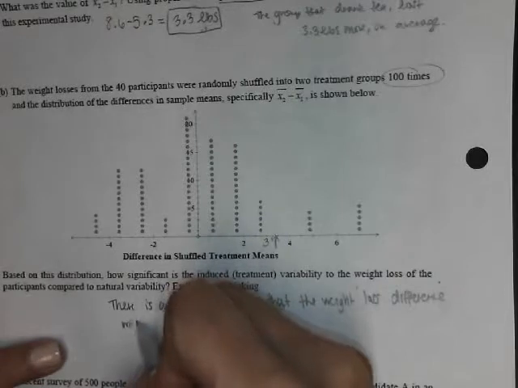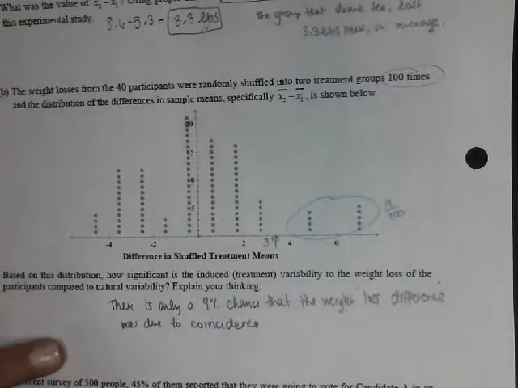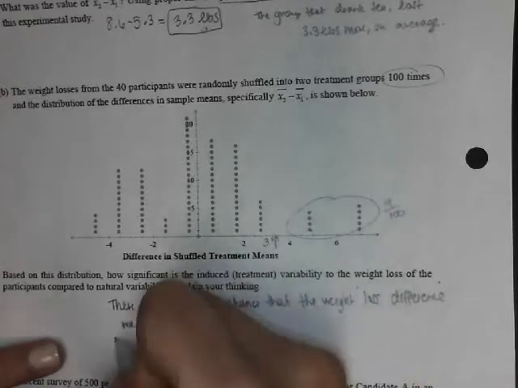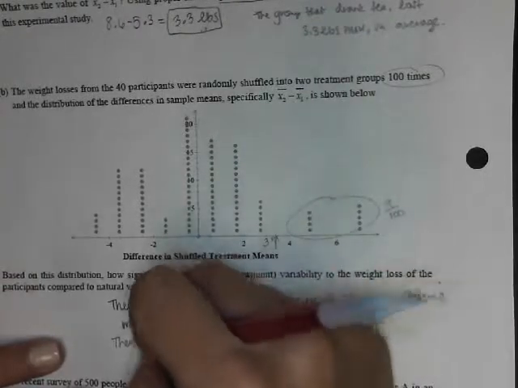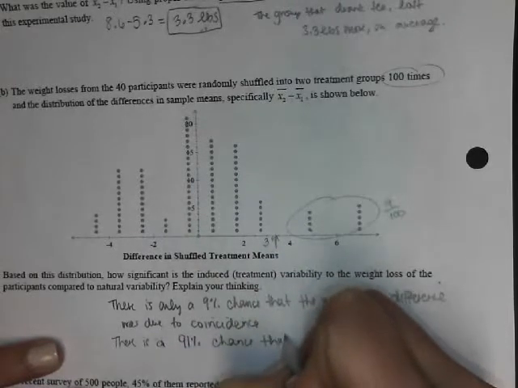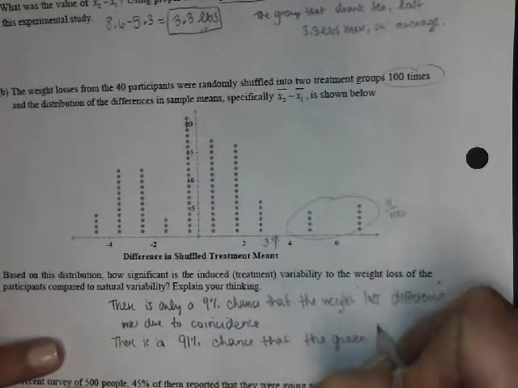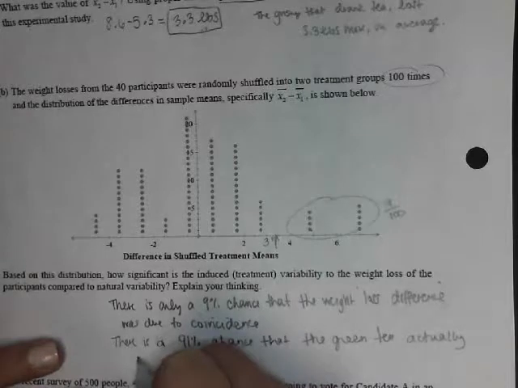Because 9 out of 100 simulations were by coincidence, which means there is a 91% chance that the green tea actually had some part in the weight loss.